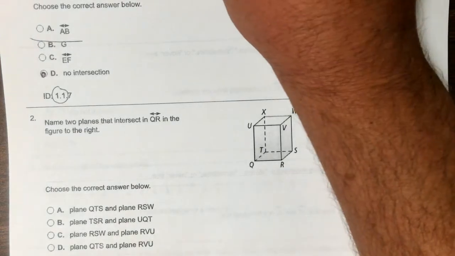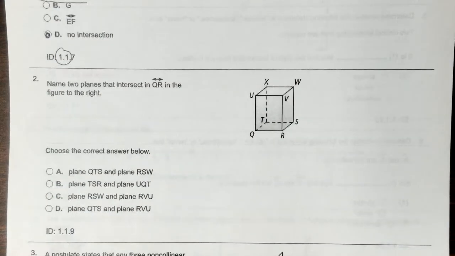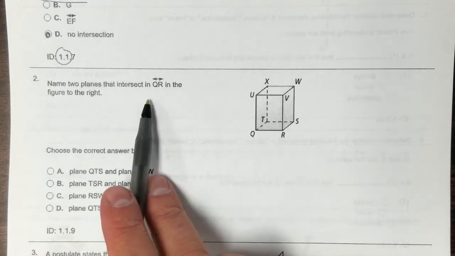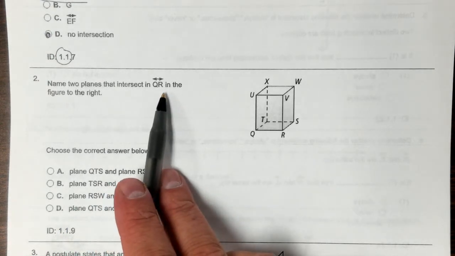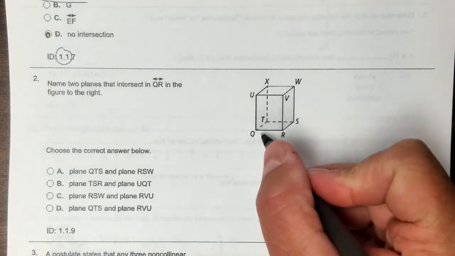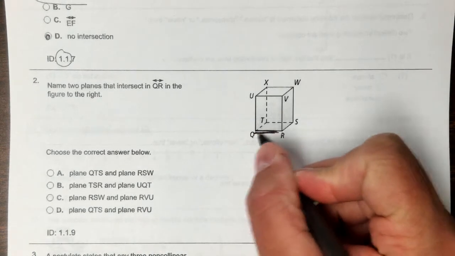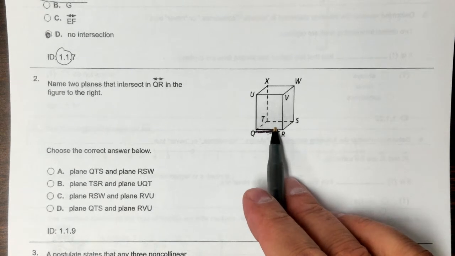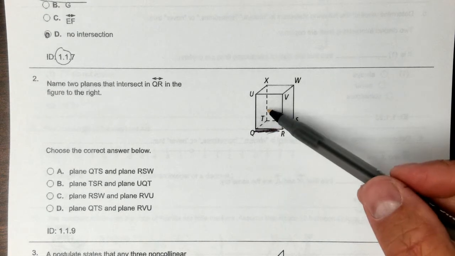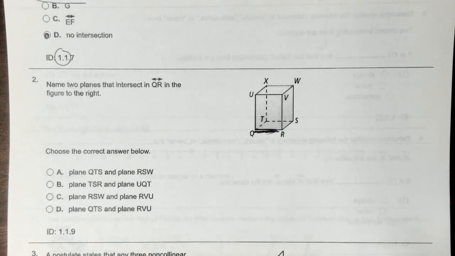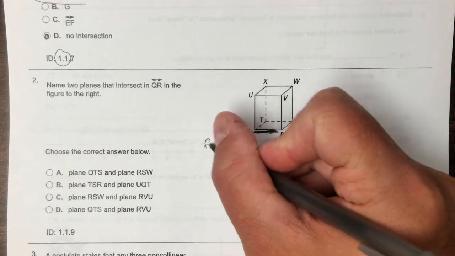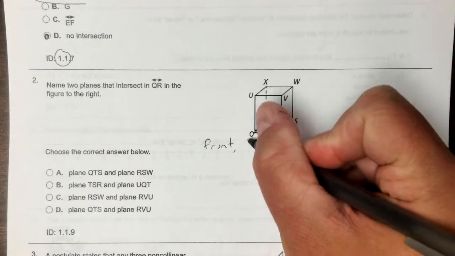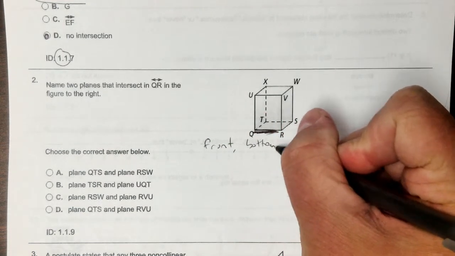Okay, so this says name two planes that intersect in QR. The first thing I do is darken QR and then identify which planes it is. So this will be the front and the bottom.